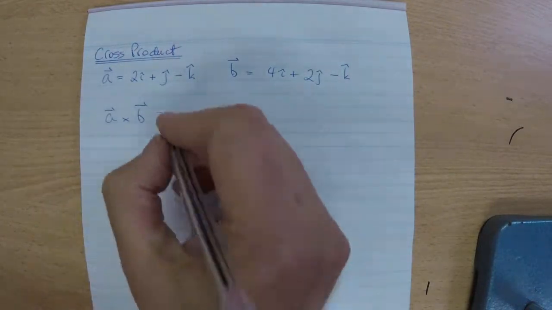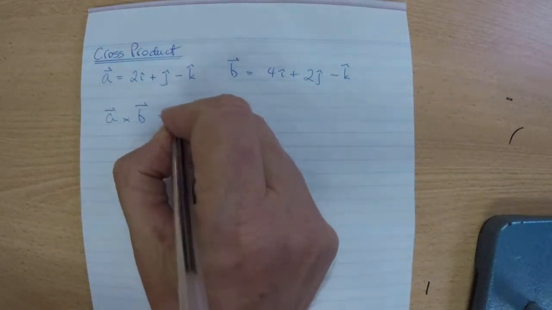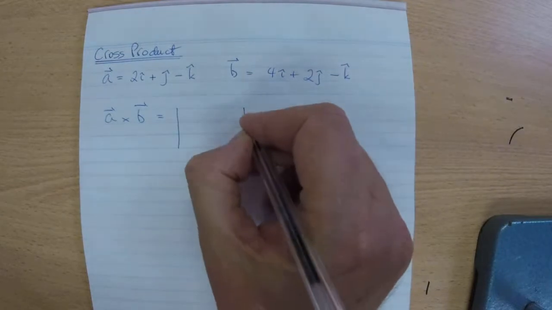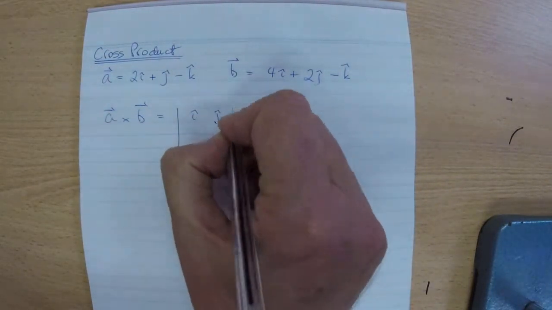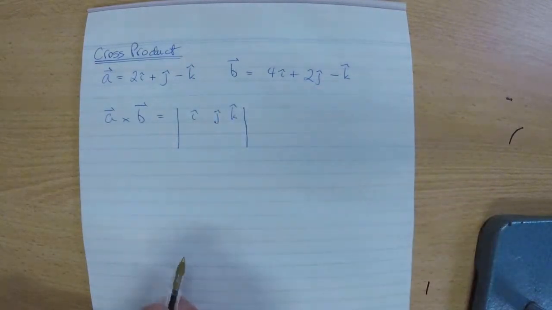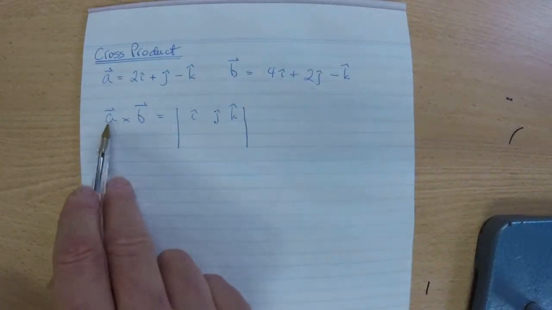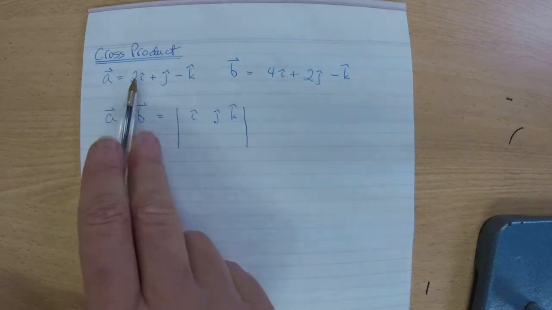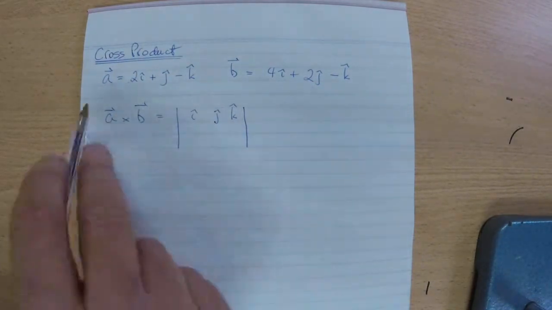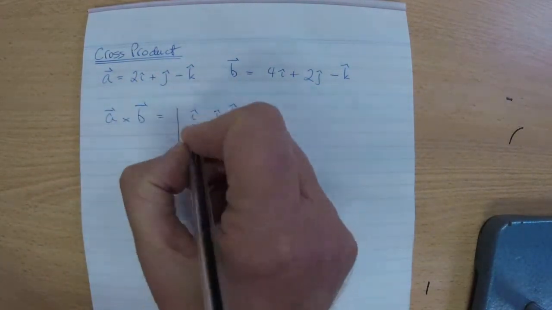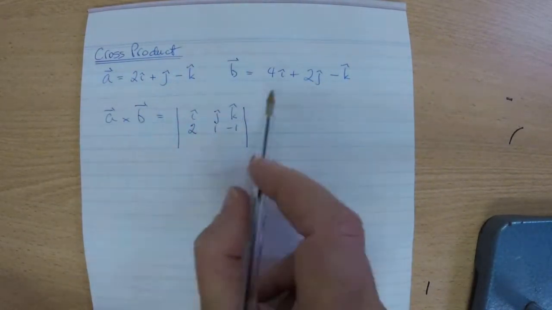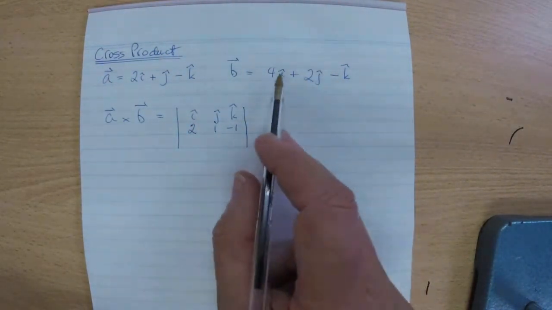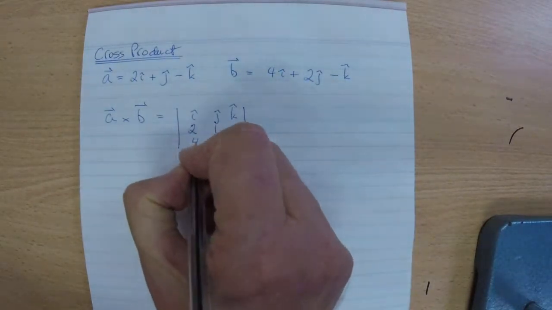is calculated as the determinant of a 3 by 3 matrix. The first row of the matrix has the basis vectors i, j, k. Now it's important we get the order correct. The first vector, the coefficients go in the second row, so 2, 1, negative 1, and the coefficients of the second vector go in the third row, 4, 2, minus 1.